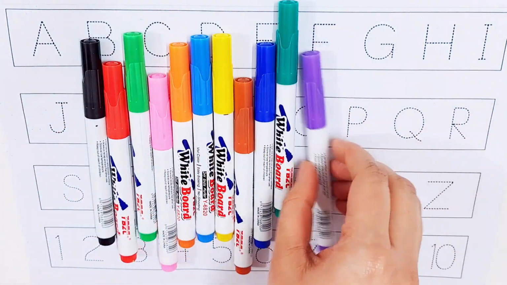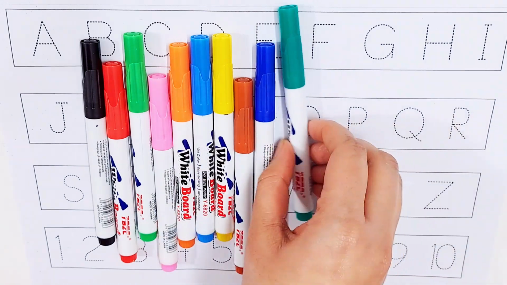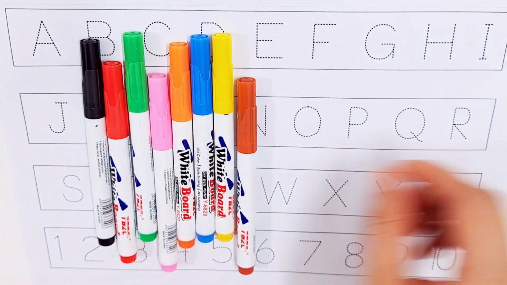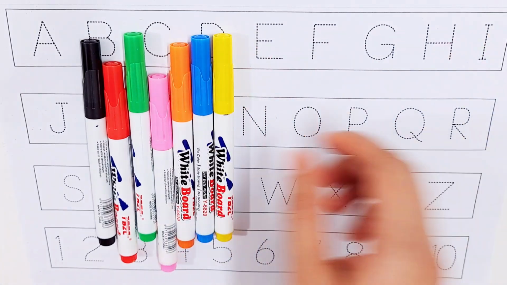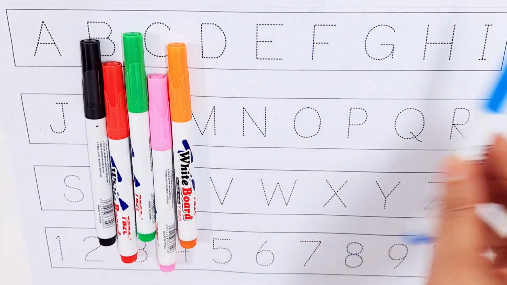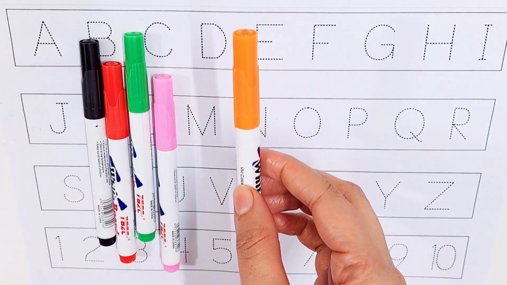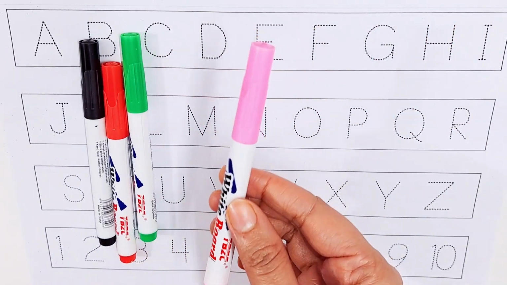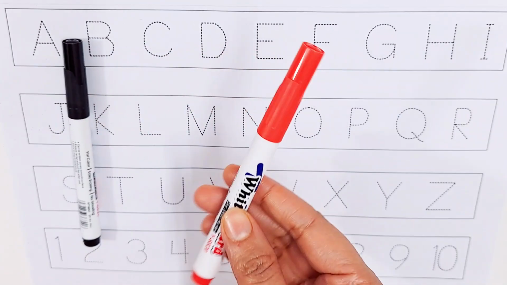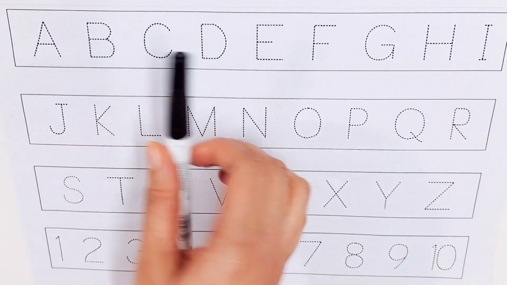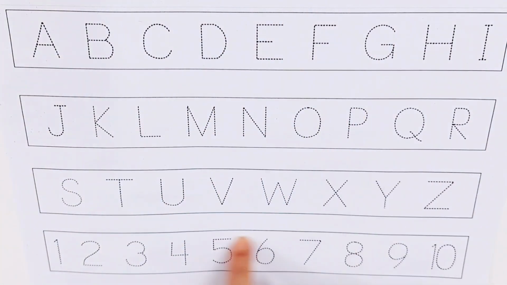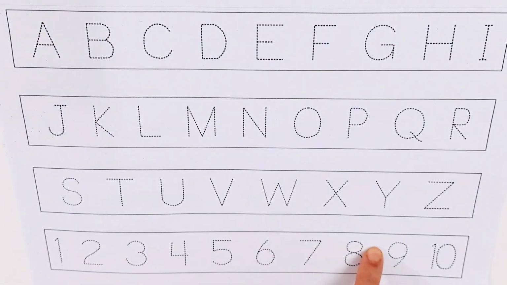Maroon color, violet color, teal color, dark blue color, brown color, yellow color, sky blue color, orange color, pink color, green color, red color, black color. Let's try to learn some alphabets and numbers.